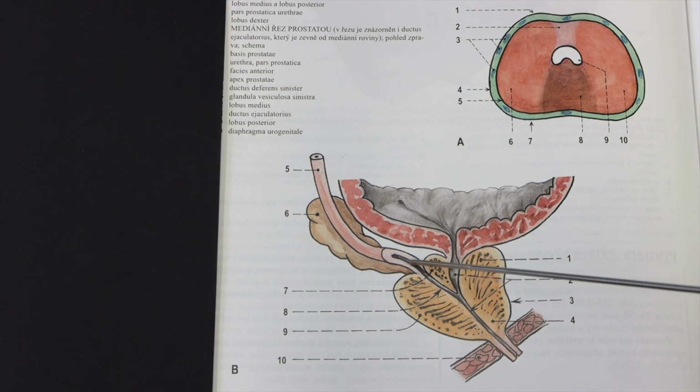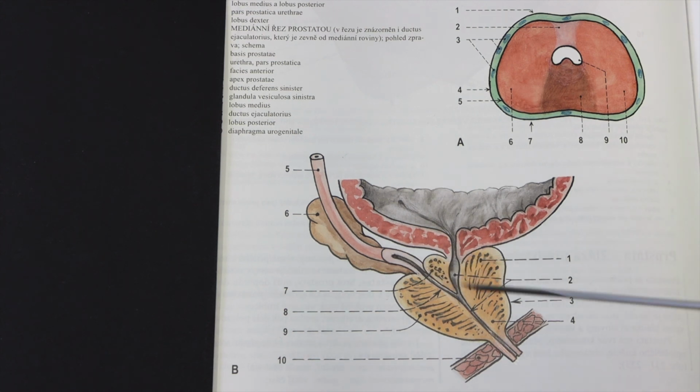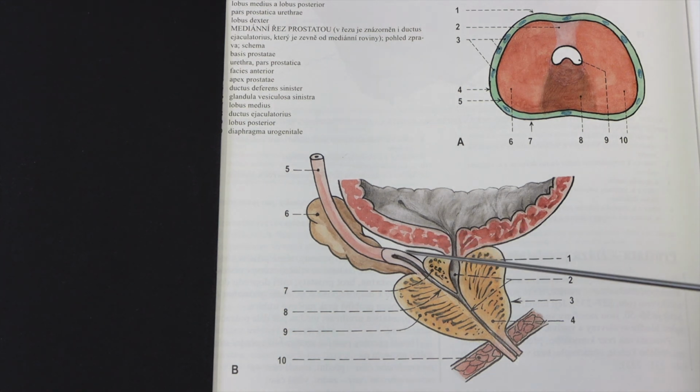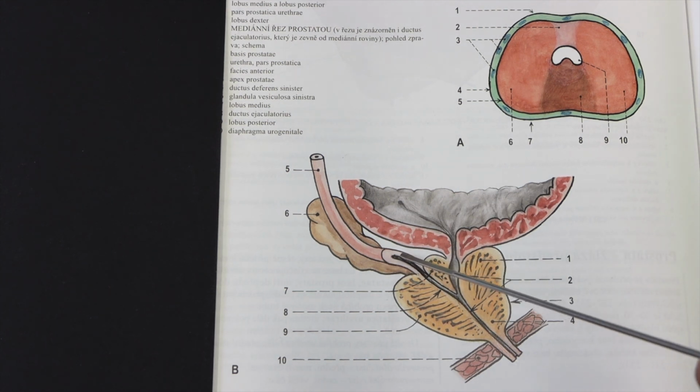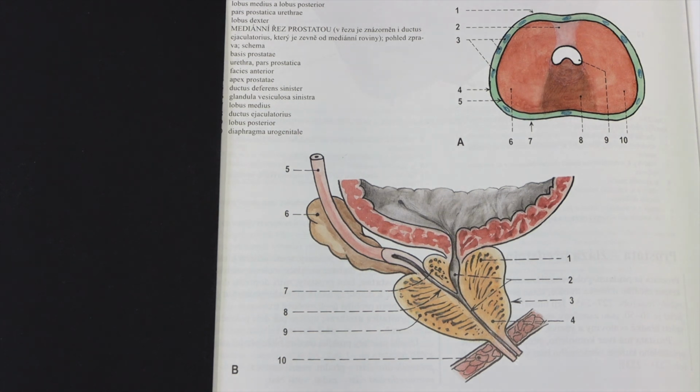And here is the ejaculatory duct, which is formed by the junction of the excretory duct of the seminal vesicle and the ampulla of the ductus deferens, going from the superior and posterior part toward the anterior and inferior part and medially, and it opens at the colliculus seminalis, the opening of the ejaculatory duct.